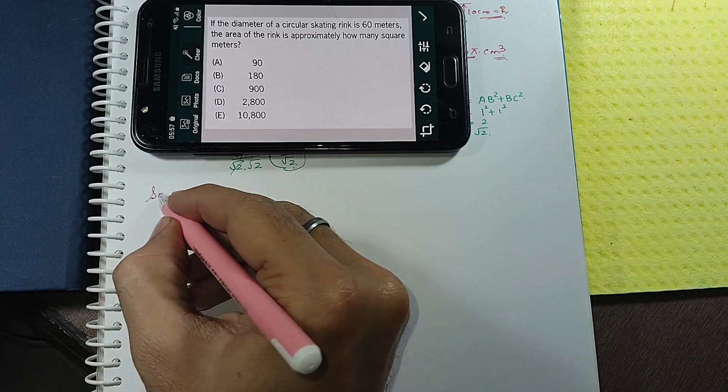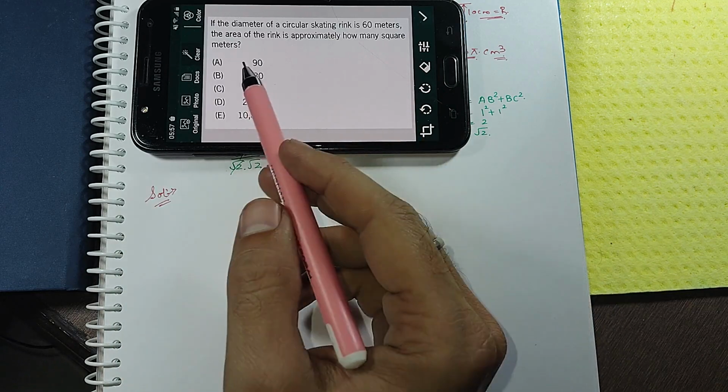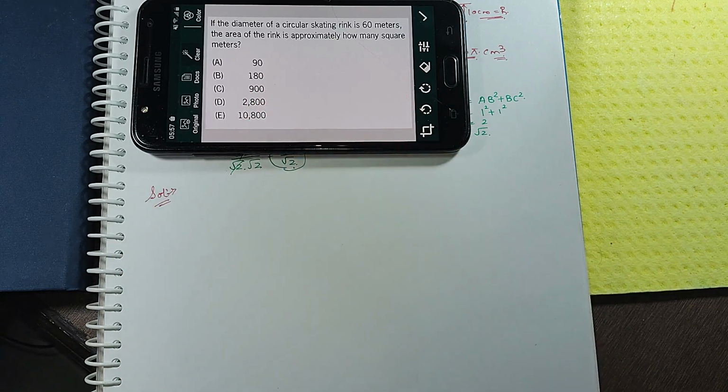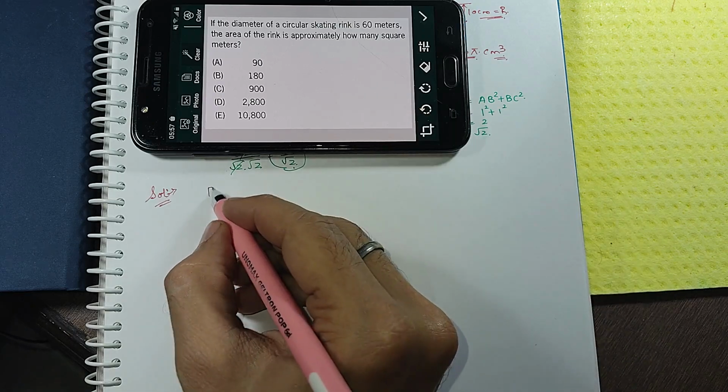If the diameter of a circular skating ring is 60 meters, the area of the ring is approximately how many square meters? So diameter of the circular ring is 60 meters. So radius will be 50 meters.